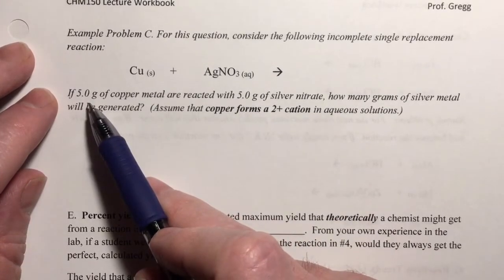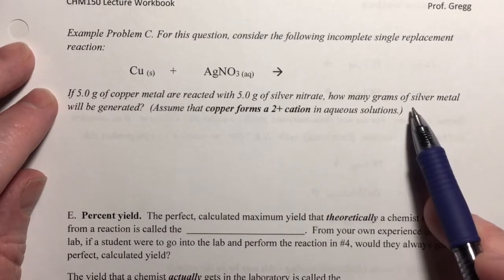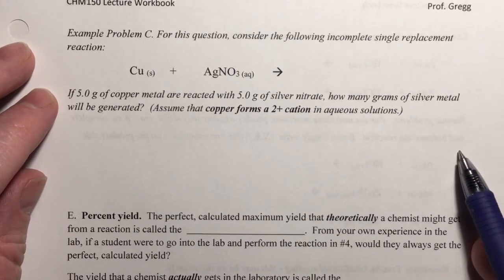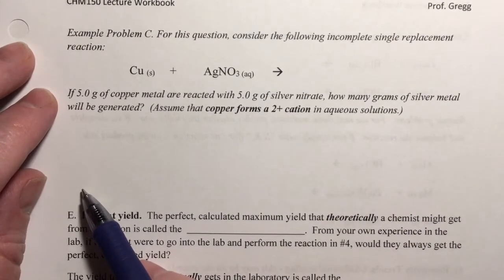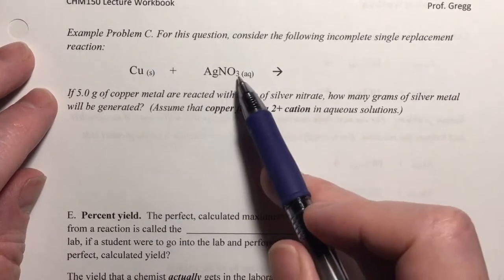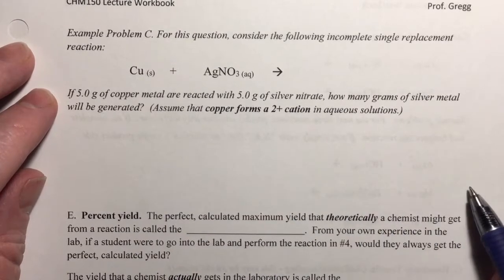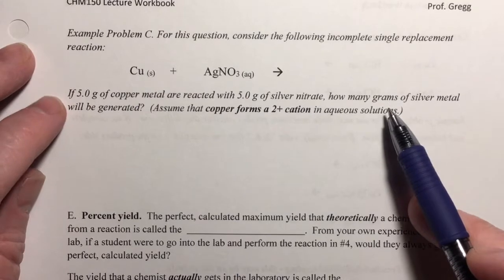One starts with 5.0 grams of copper and solves for how many grams of silver metal would be generated. And your second limiting reactant calculation would start with 5.0 grams of silver nitrate and then would end up in the same place with how many grams of silver metal will be generated.